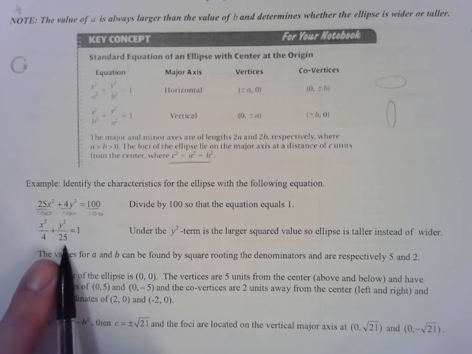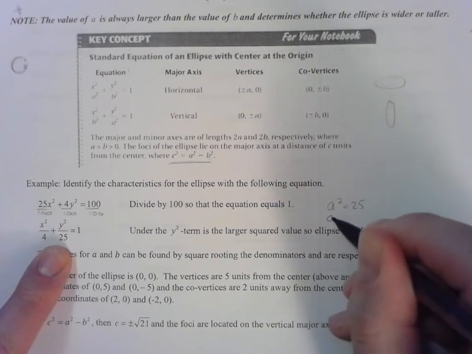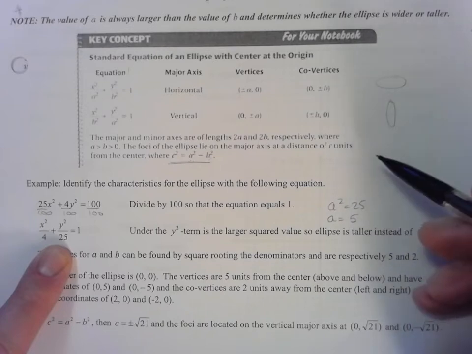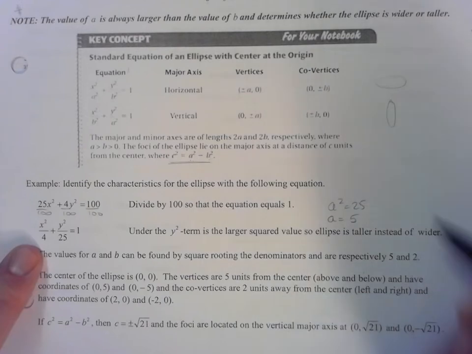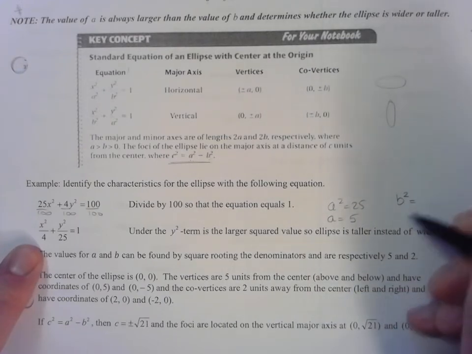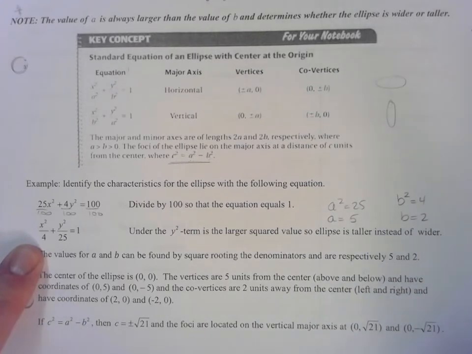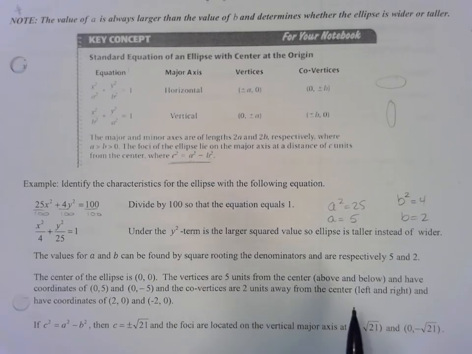Now what you notice is the 25 is the value of a squared because it's larger. So if a squared equals 25, that means the length of a, or the value of a, would be 5. So 5 units above and below the center would be our vertices. 4 would be the value of b squared. The value of b would equal positive 2. Notice that I'm not even talking about plus or minus this time because these are lengths. So 2 units left and 2 units right would be the co-vertices.